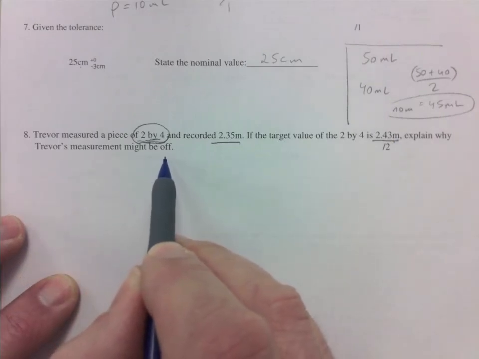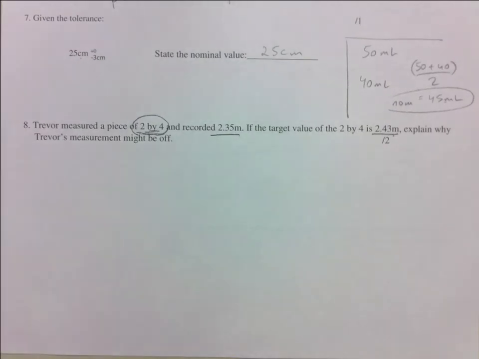Explain why the measurement might be off. What is the problem here? Out of uncertainty, tolerance, precision, accuracy, which one? Okay. You're kind of not completely wrong, but the province would want to hear something else. So uncertainty is out. What is left? When there's a target and you're off, we're talking accuracy.